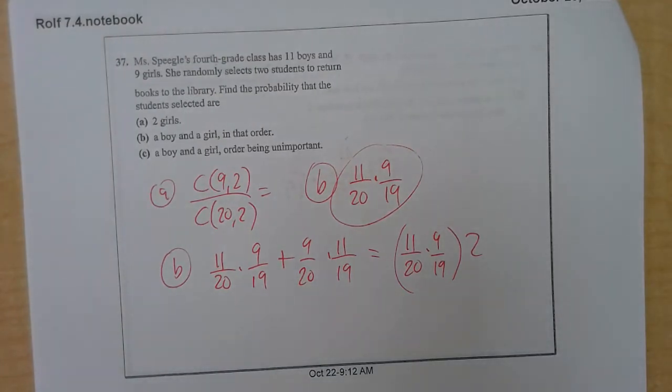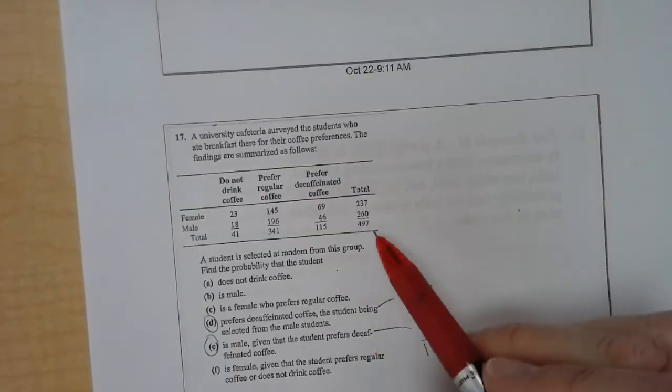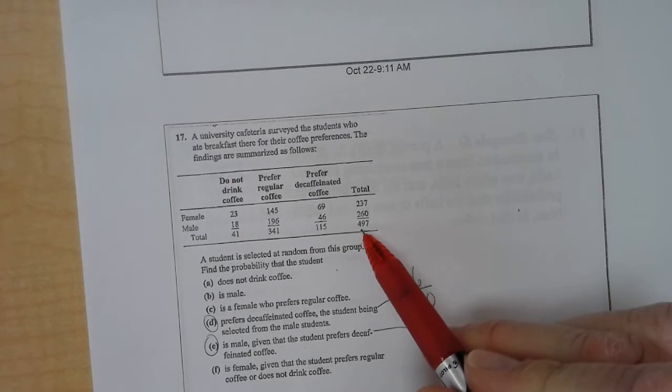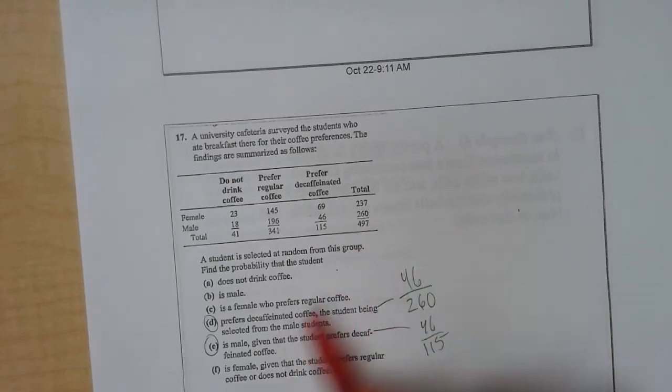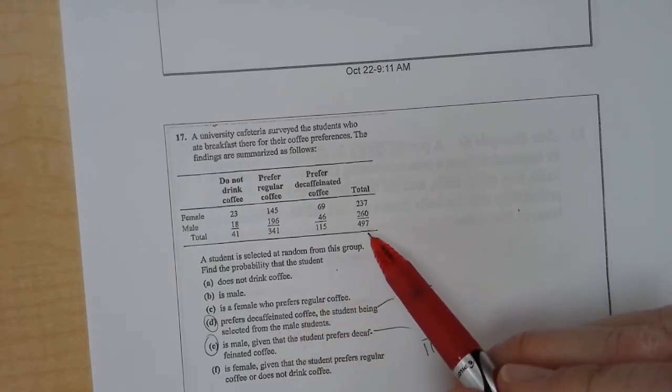All right. So conditional probability changes the sample space. And that's really seen right here on this coffee example. One sample space would be 900 or 497 because that's all the people in the group, right?